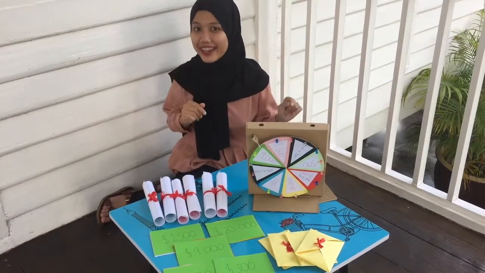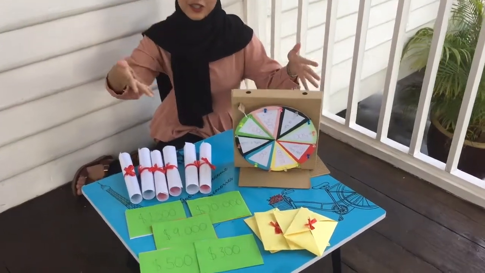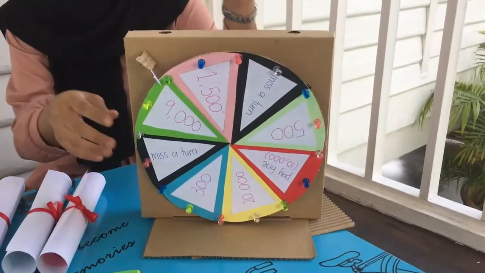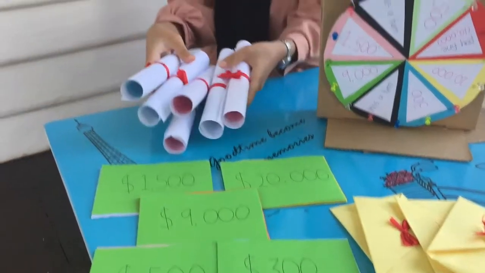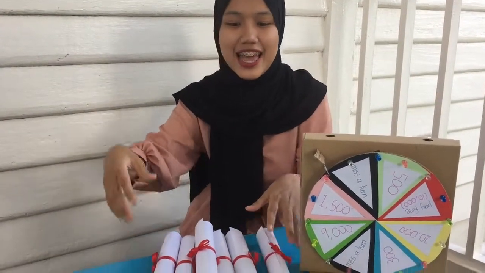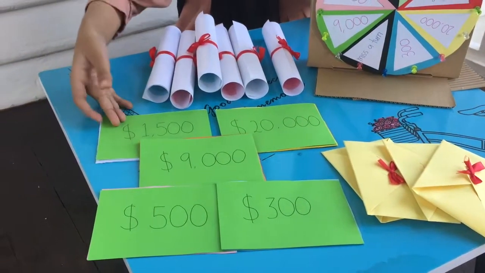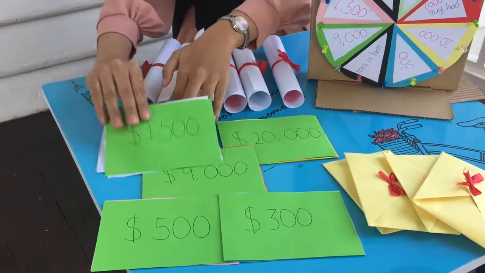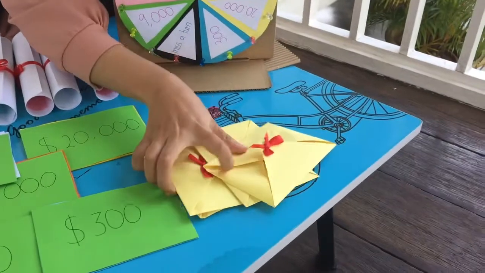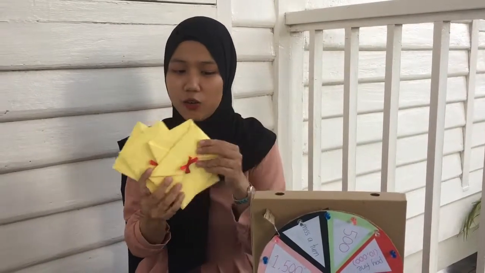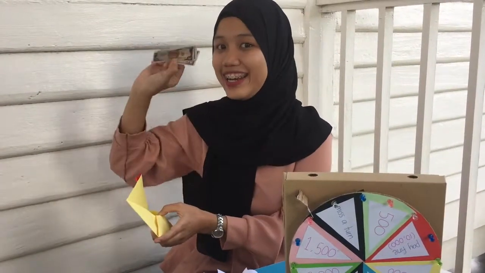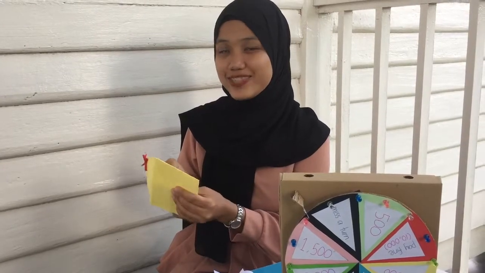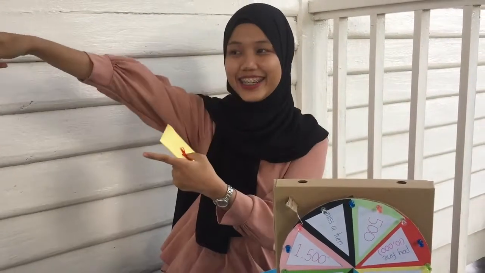For today, I have an activity for you. Come, take a look at what I have. First, I have the spinning wheel. Second one, I have the scroll. What is this scroll for? You'll find out later. And then, I have all the missions over here. Oops, not now. And then, I have envelopes. What do we have here? These envelopes contain money. You'll find out later. So proceed.